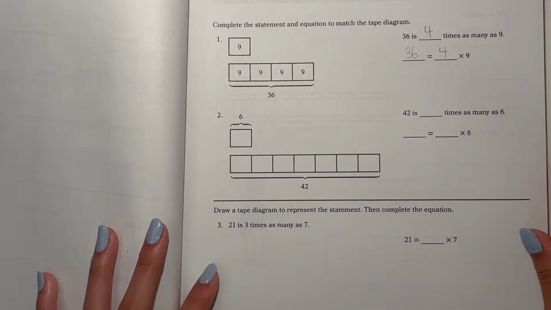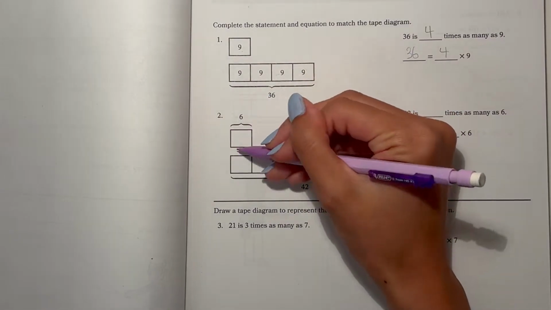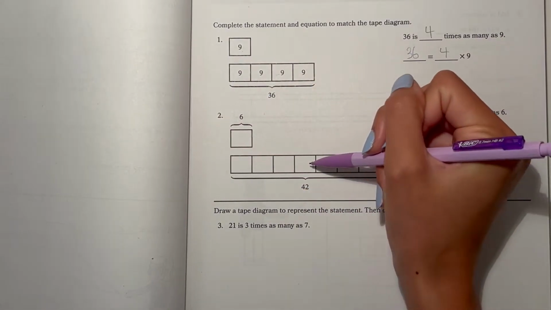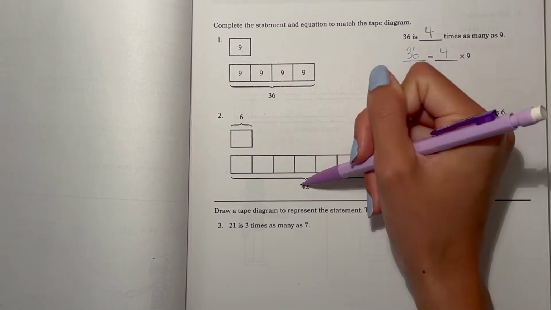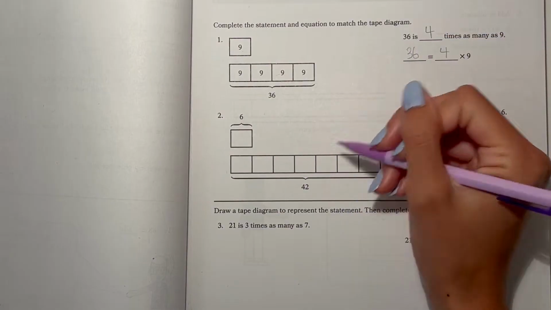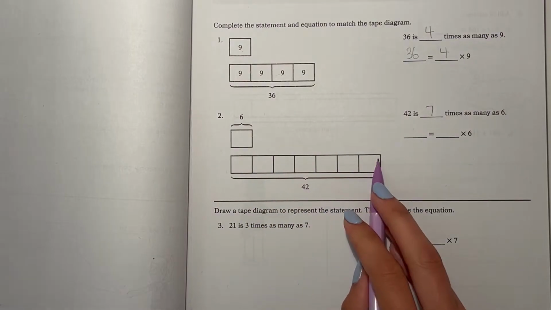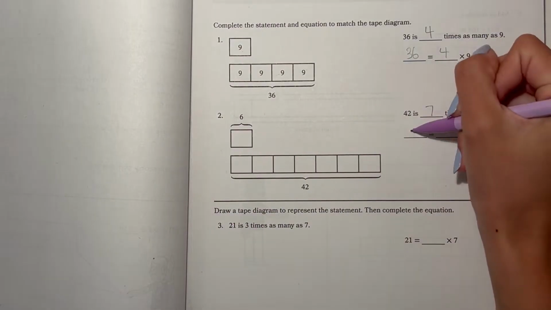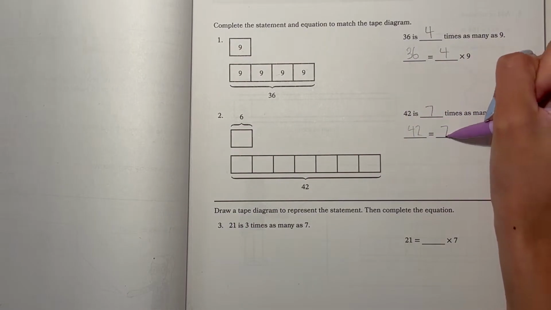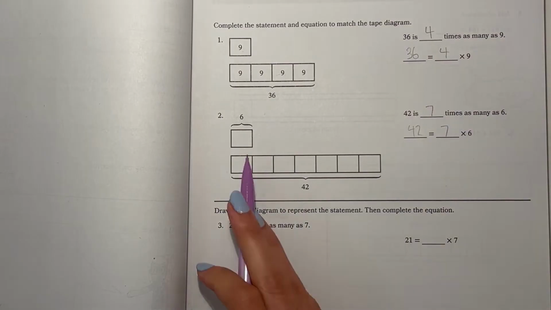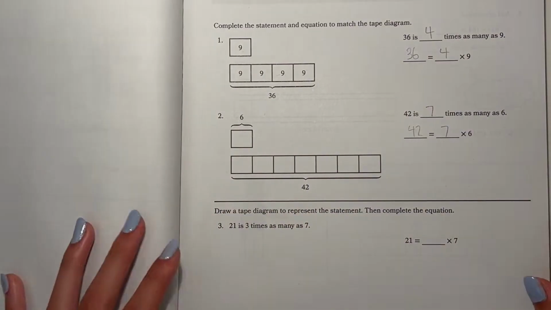And number 2, we have 1 tile equal to 6, and we have 7 units down here. That's equal to 42. So 42 is 7 times as many as 6. 42 equals 7 times 6 because it's 7 copies of 6.